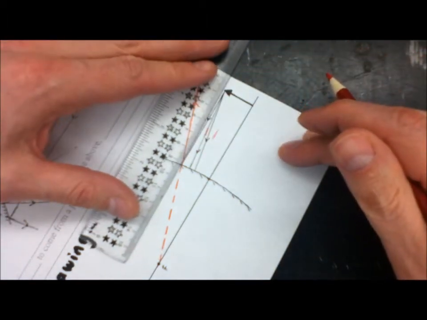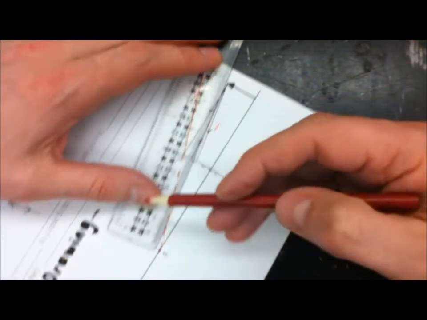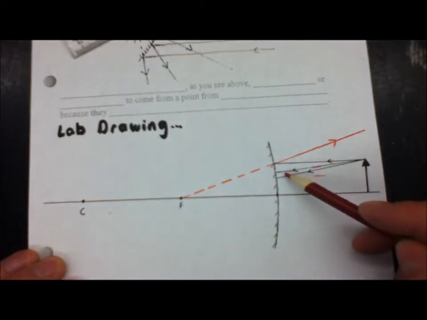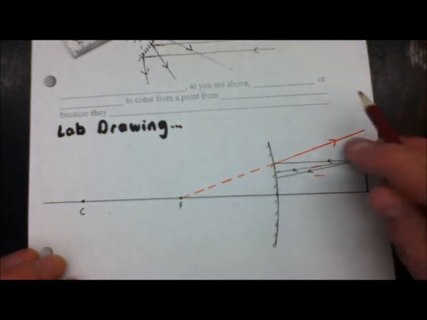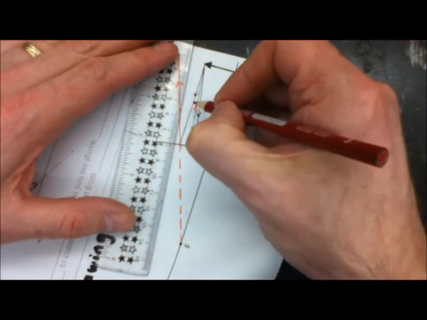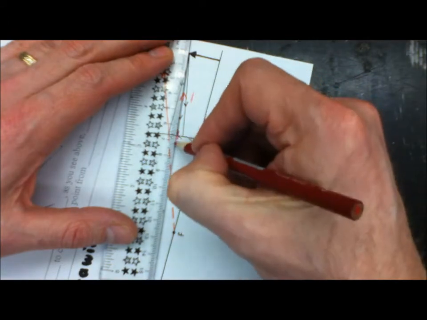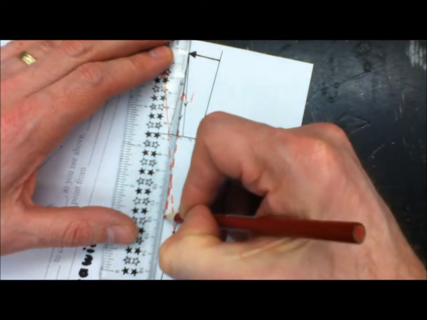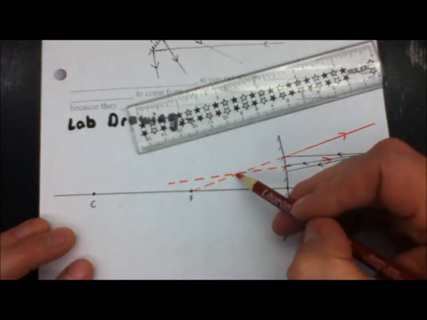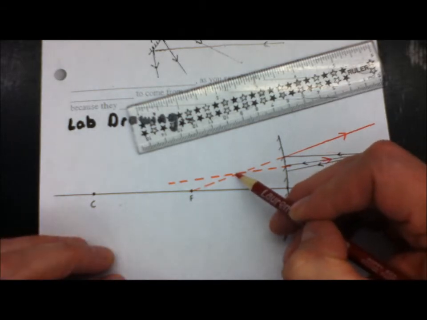This next one, light was supposed to pass along here as if it was going to pass through the center of curvature. It reflected back along the same path. So what we can do is just add an arrow here and then extend that reflected light ray back, an imaginary line back. And we already see right now that the extended light rays of the reflected light are crossing at this point here.